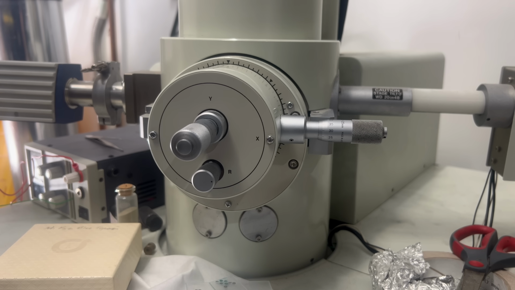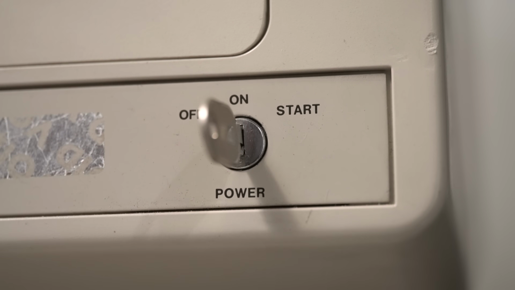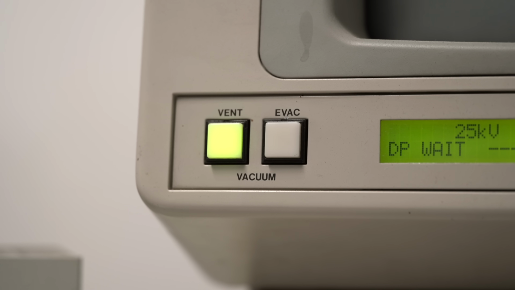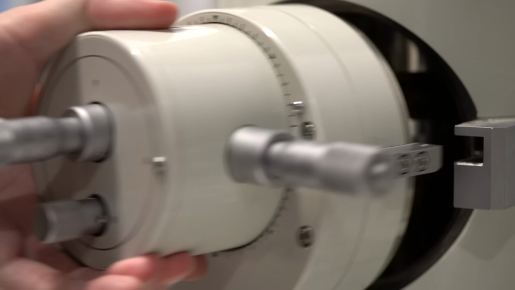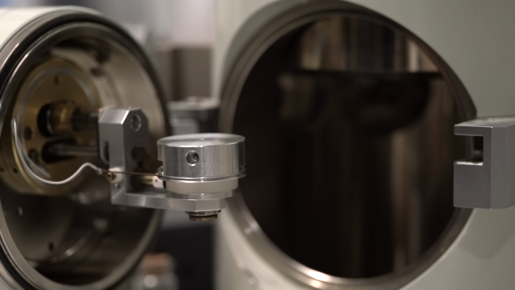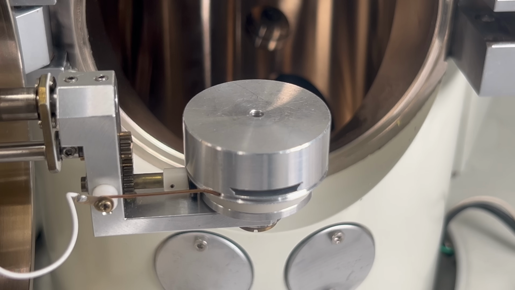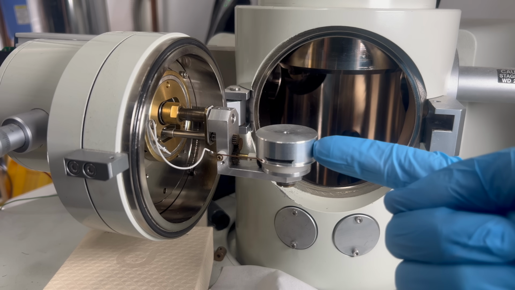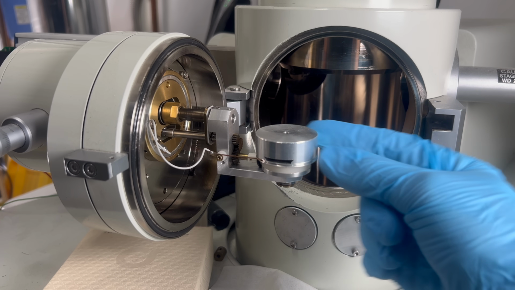Okay, so the first step in making this work is to figure out exactly how much space we have to work with. So let's fire up the microscope and vent the chamber to atmosphere. Let's take a look. Okay, there are three main things to note here. First, we have the sample stage. This is where we normally mount the things that we want to image.